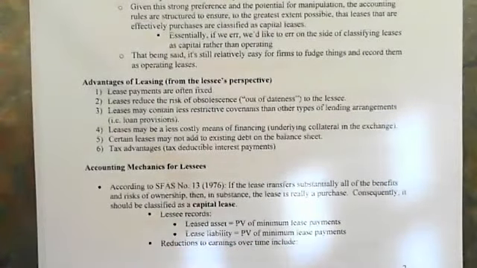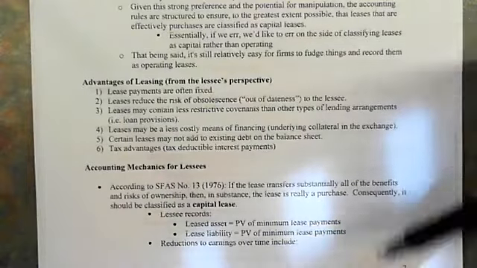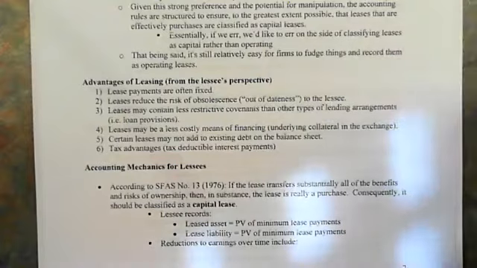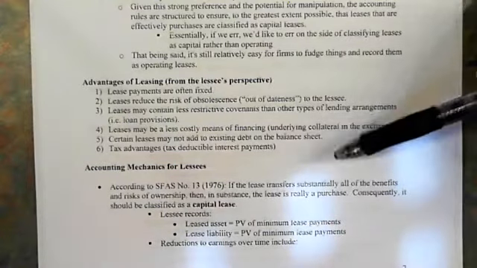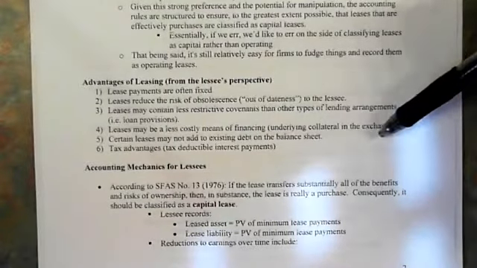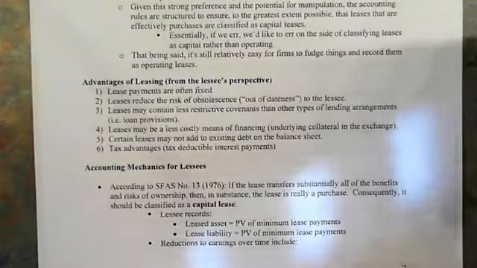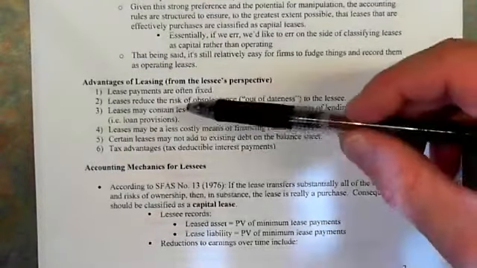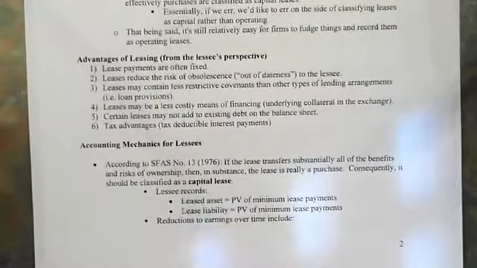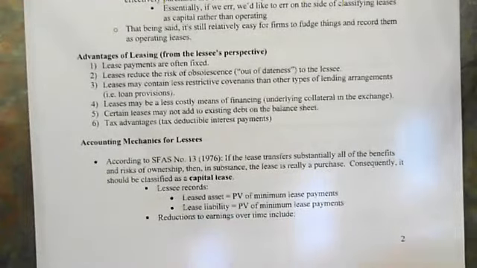Leases contain less stringent covenants than some loans may require, because if you're going to finance, then you're going to have a note payable of some sort. So you're going to have some sort of a loan, which would mean that you would have financing costs. In a lease transaction, you have collateral in the exchange, obviously, because you have the leased asset itself, and the loan provisions on a lease are not as taxing as the other sort of loans that you could take out to purchase a fixed asset of some sort.